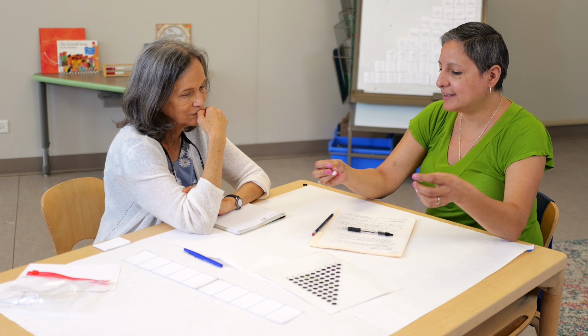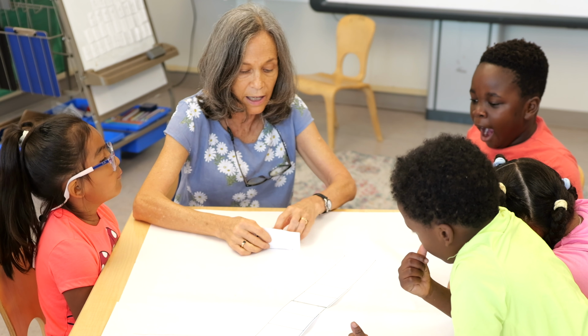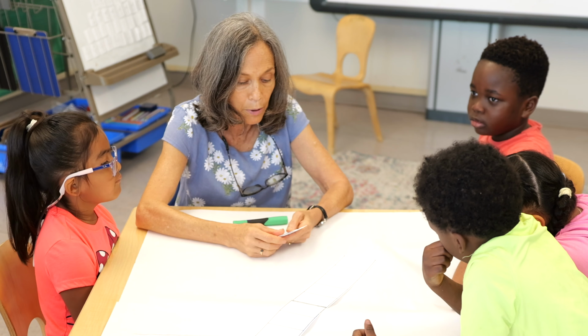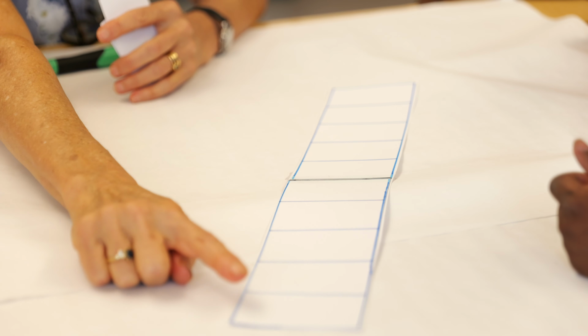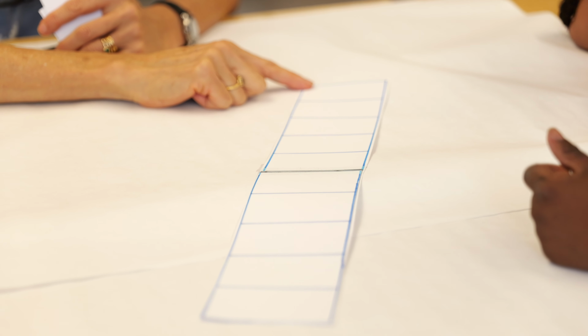Yes. And this is definitely something you can come back to so many times, with different connections being made for different children, allowing them to access different information depending on where they are. I want to see if you guys can help me build our number path that starts at 1 over here and starts at 10 over here.